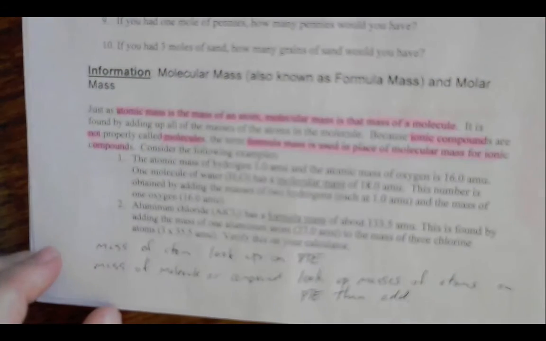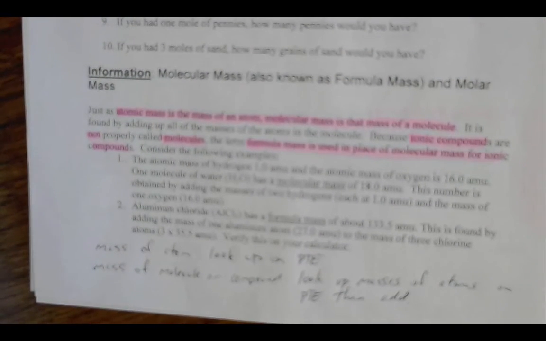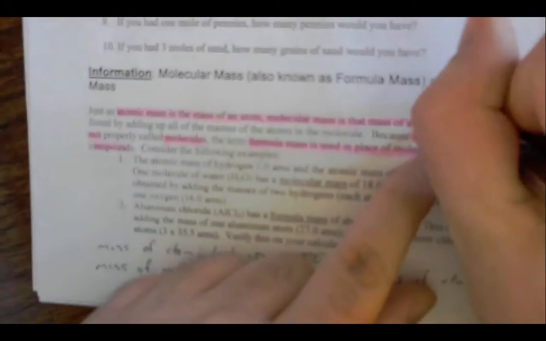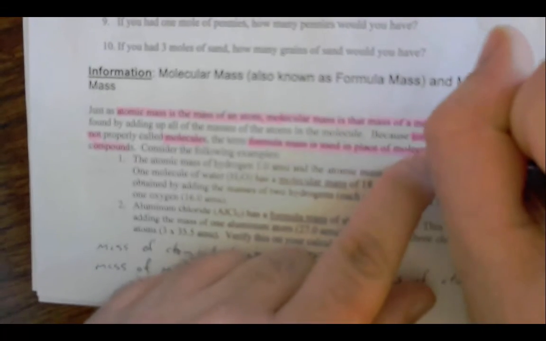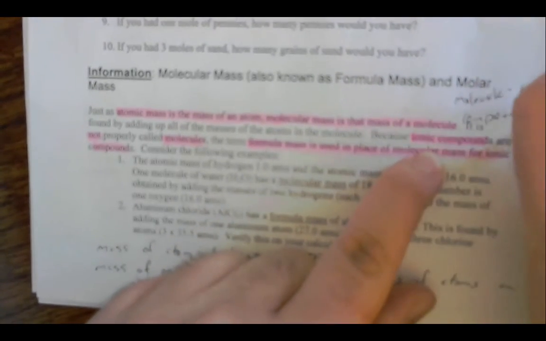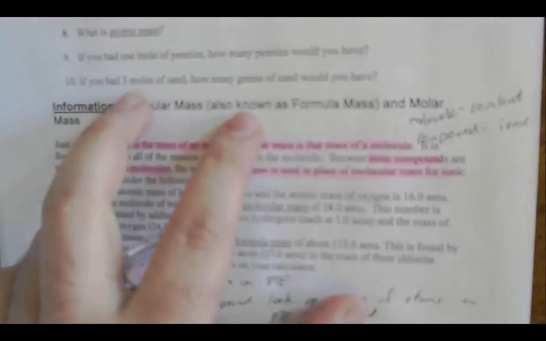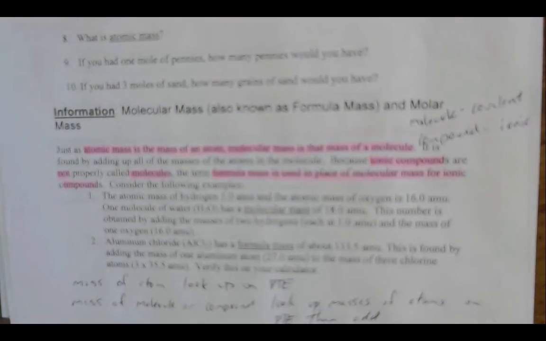So next we come down to some information on molecular mass, also known as formula mass and molar mass. This is where vocab is going to be very important. In the first thing I highlighted, it reminds us that the atomic mass is the mass of an atom. The molecular mass is the mass of a molecule. Remember the difference between molecules and compounds. Molecules are covalent and compounds are ionic. Oh, sorry, that's off to the side. So just remember the difference.